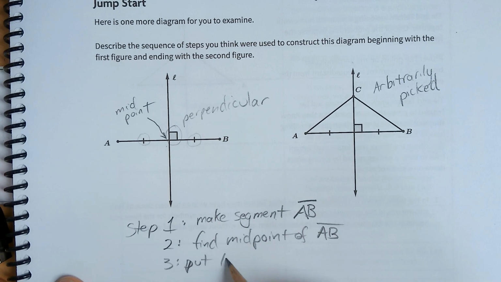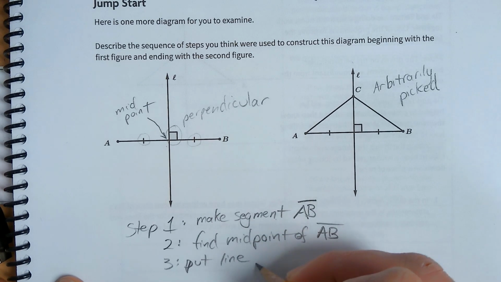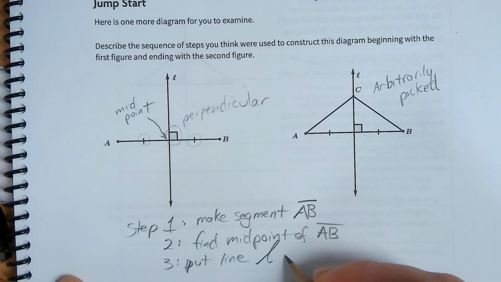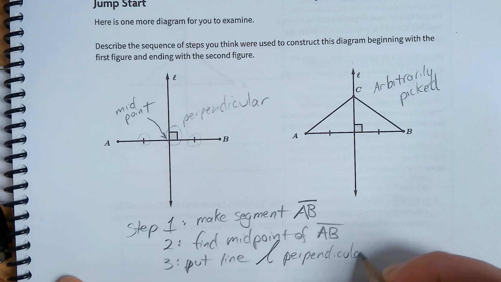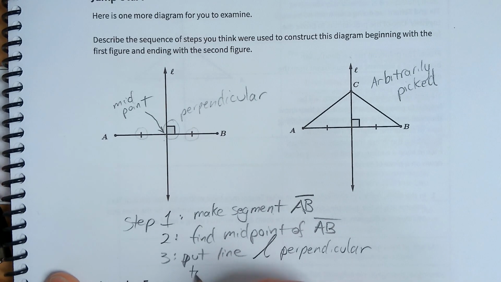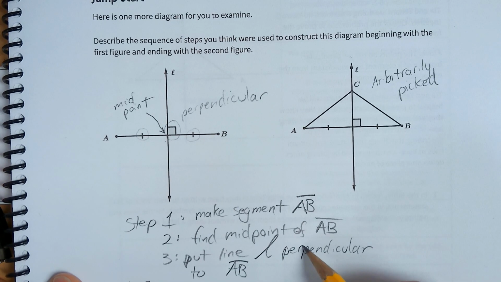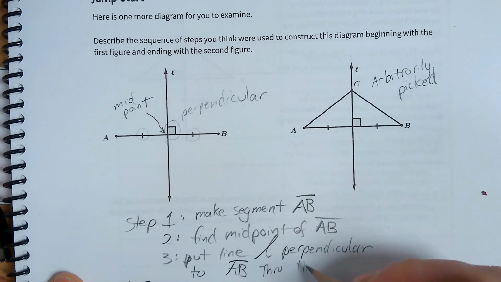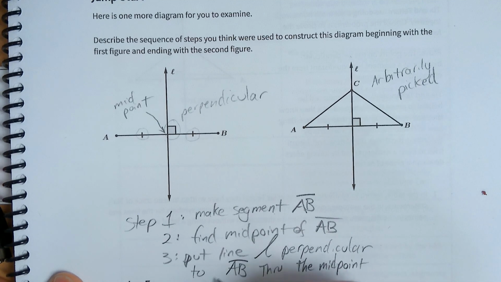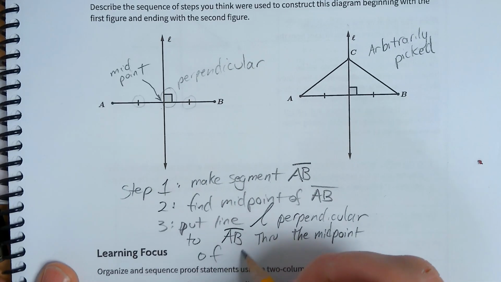Step 2: put line L perpendicular to AB through the midpoint of AB.